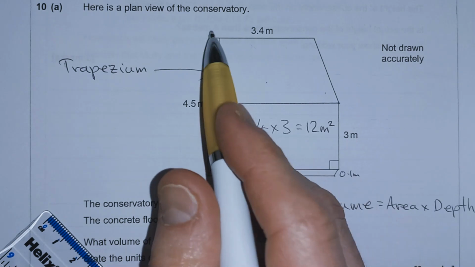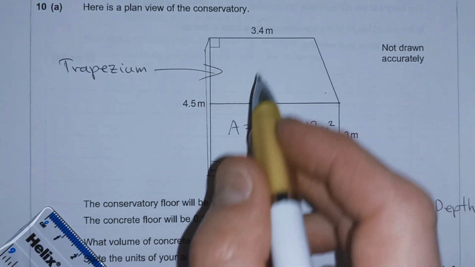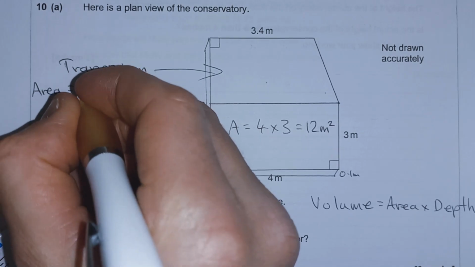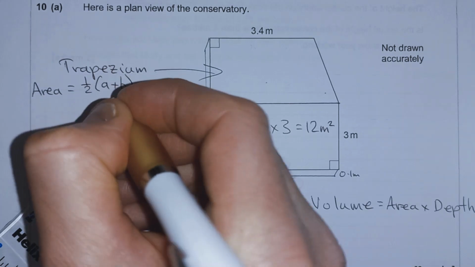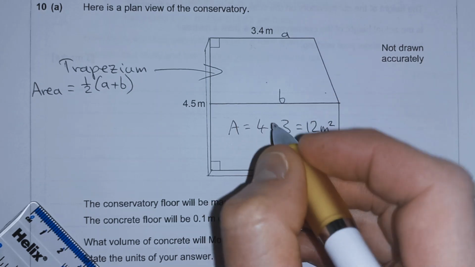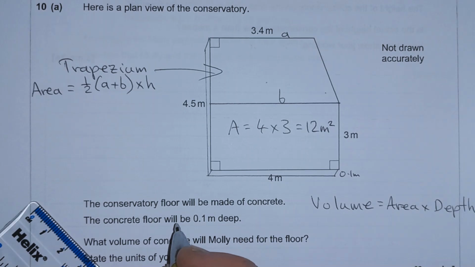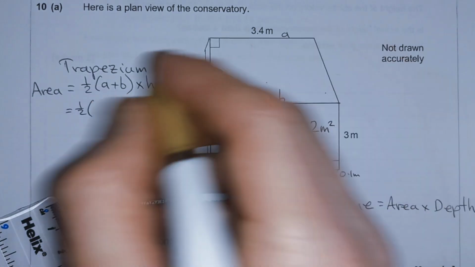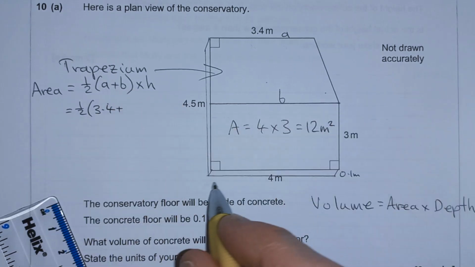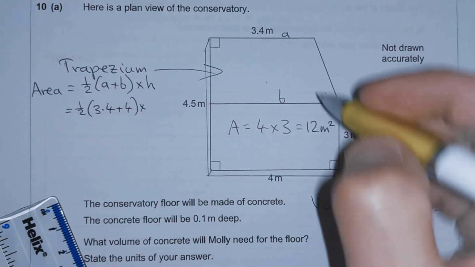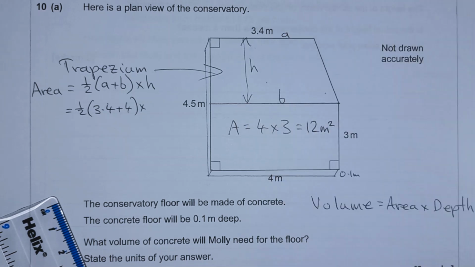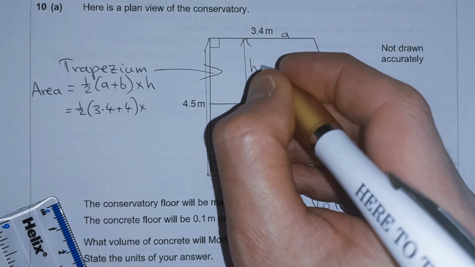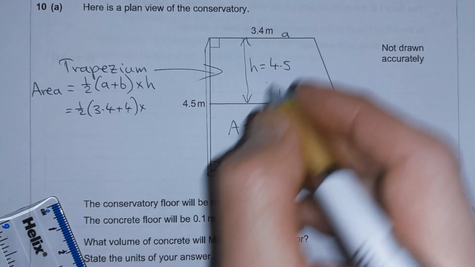Now remember, a trapezium is a four-sided shape, 1, 2, 3, 4, with one pair of parallel sides, top and bottom. And the area of a trapezium is a half of A plus B, where A and B are the parallel sides, and then you multiply it by h, which is the height. Okay, well, we've got A and B, so it's going to be a half of, well, A is 3.4, and B is this measurement, which is going to be 4 meters. And h, well, h is just this height here. We haven't got that at the moment, but we do know the full height is 4.5 meters, and we know this bottom bit is 3 meters. So h is going to be 4.5, the full length, taking off that 3.